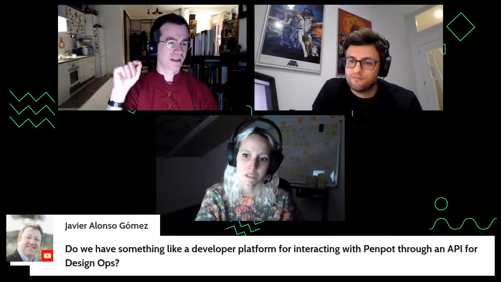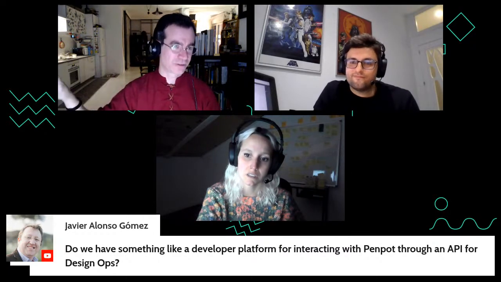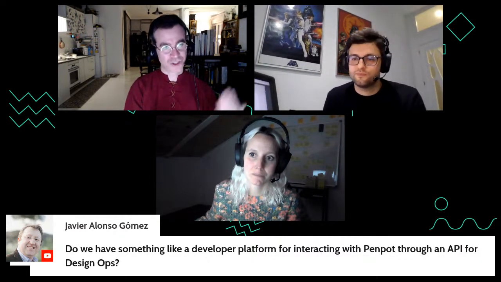That would mean that a designer actually changing something and clicking on a button is triggering a production deployment event. Wow, that is really first class citizenship for designers. And also the other way around, that a developer could actually change a file in a repo, like an SVG file, and that make Penpot react to that and change the design.